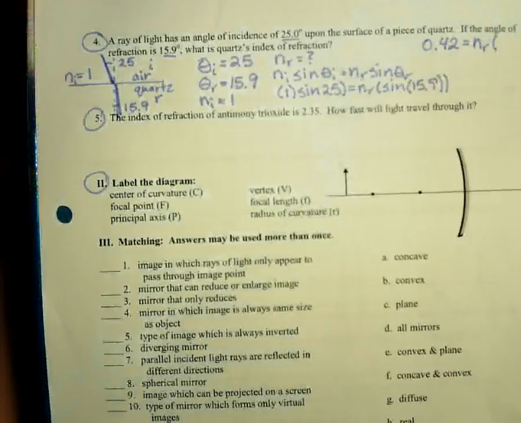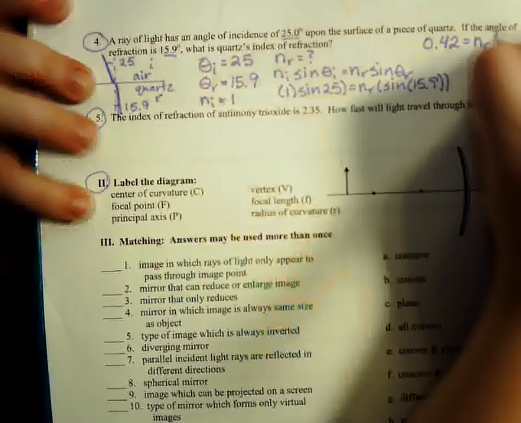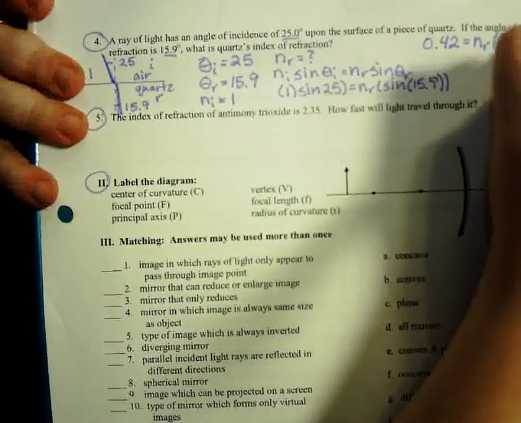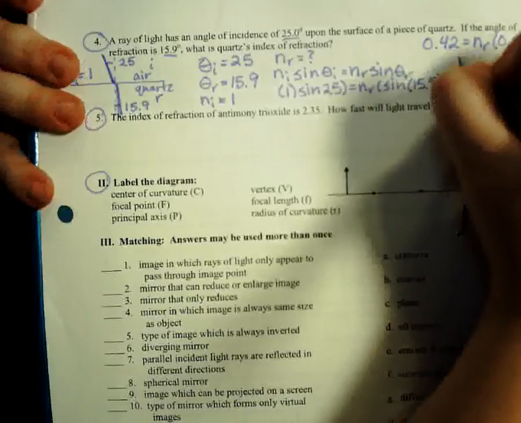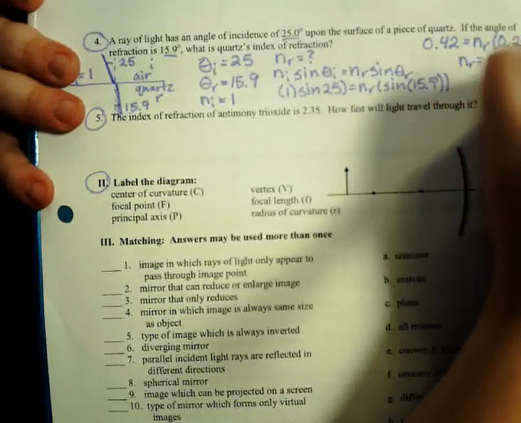And then Nr times the sine of 15.9, 0.27. And we just divide.